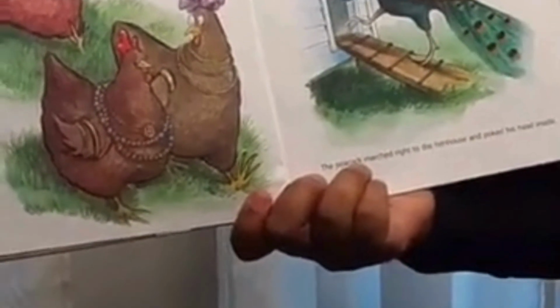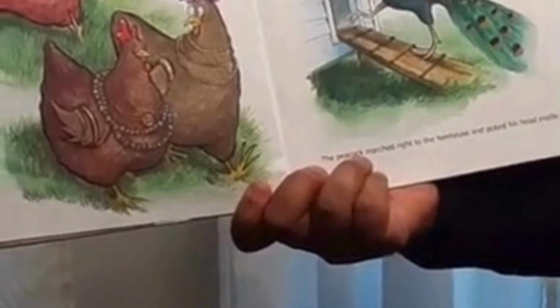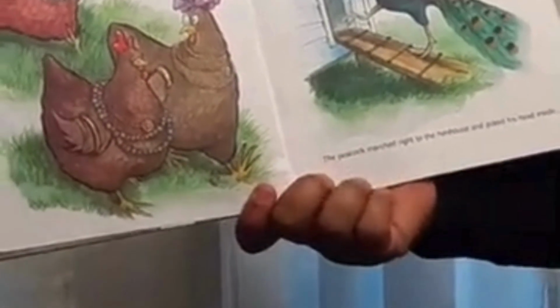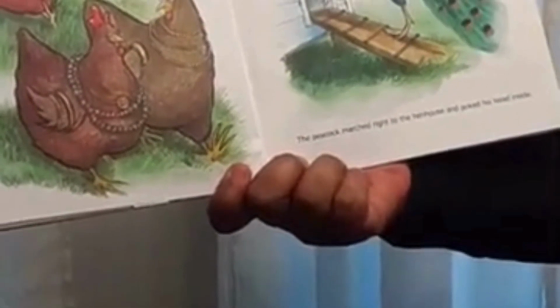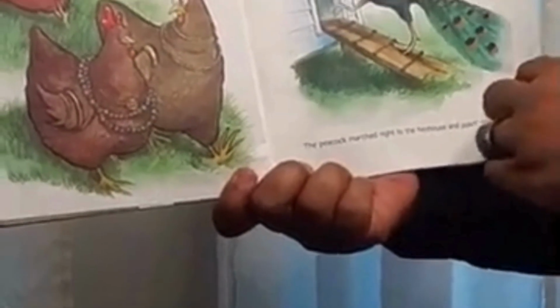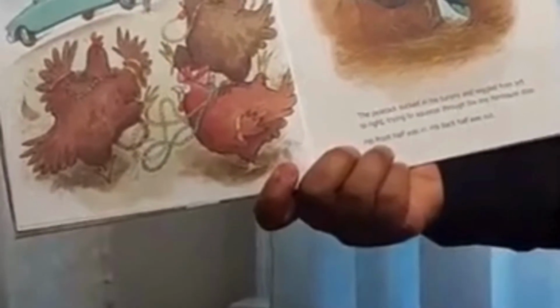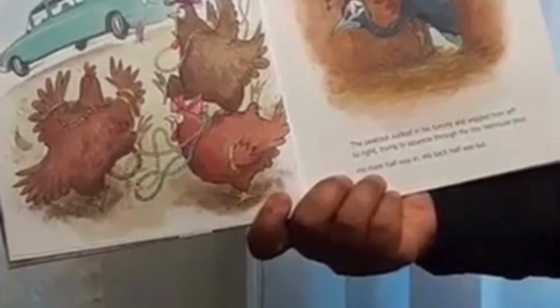At sunrise the next morning, the hens strutted down to the road. The peacock marched right to the hen house and poked his head inside. The hens flocked by the road, waiting for a car.